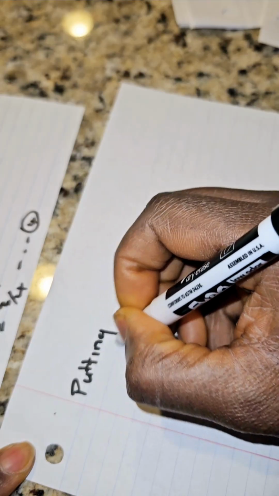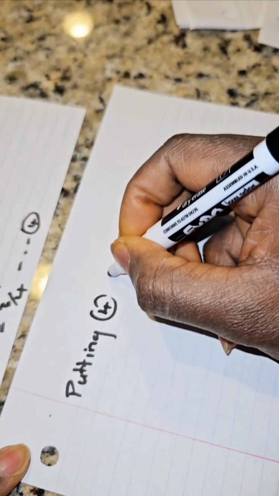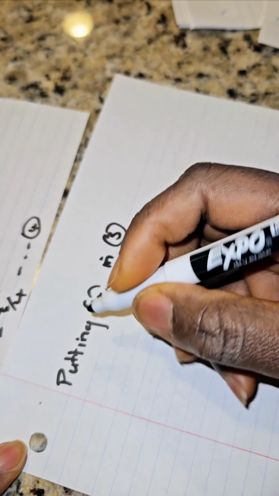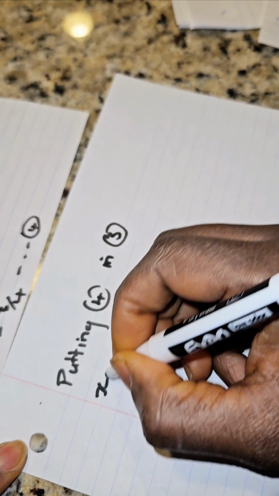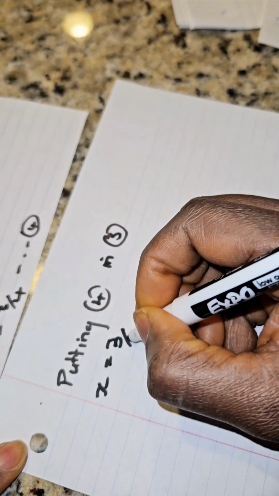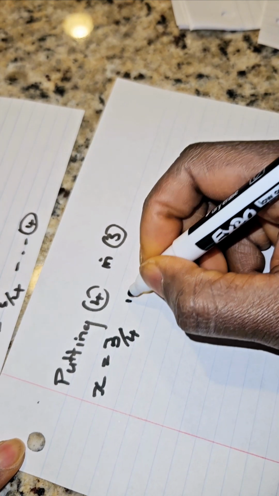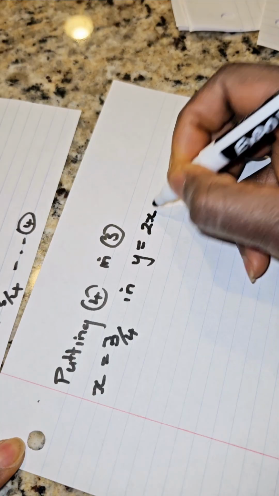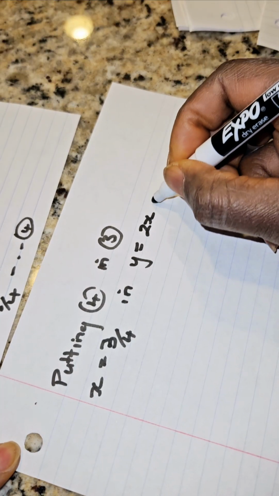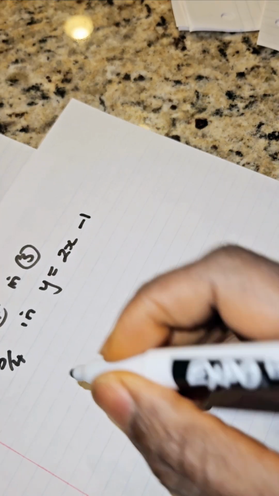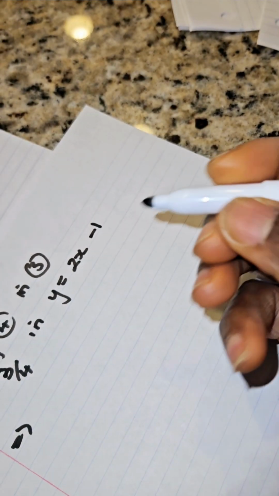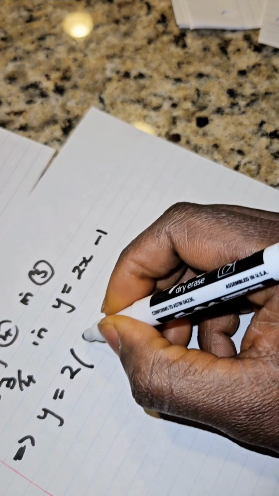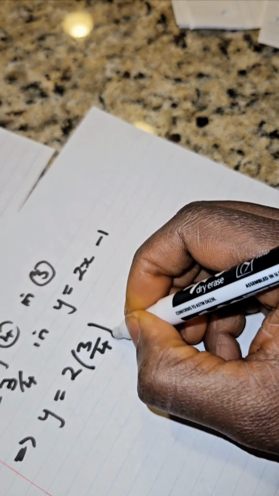Putting 4 in 3, that means if I put x equal to 3 divided by 4 in y equals 2x minus 1, it means that y will be equal to 2 times 3 over 4 minus 1.